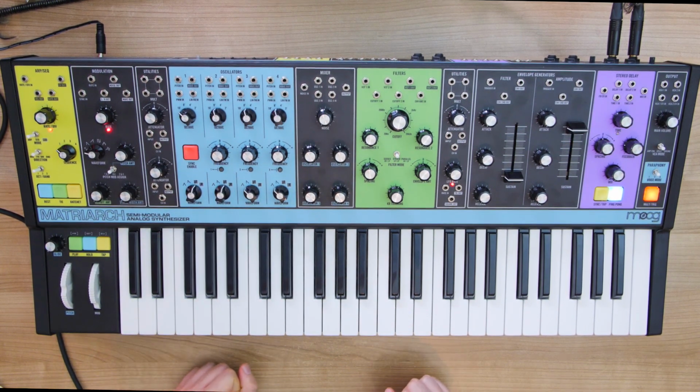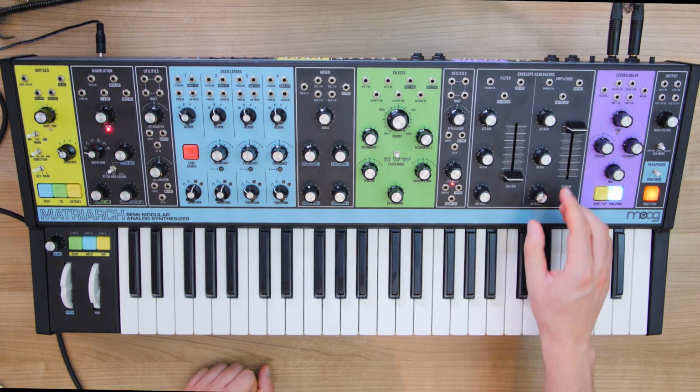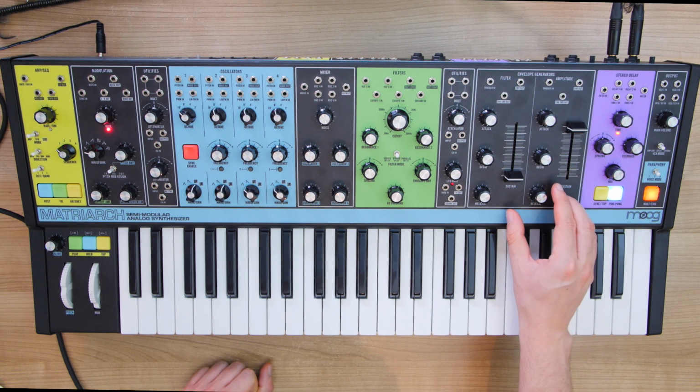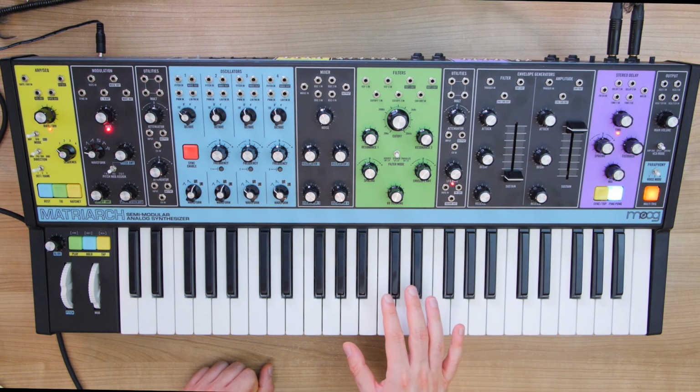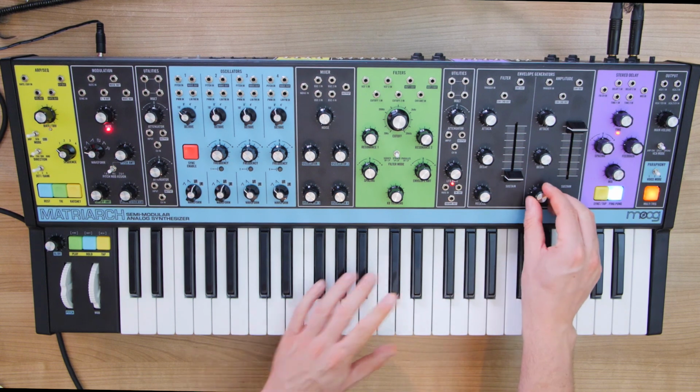And then I'm going to increase the amp envelope release, which means that every time I release a key, the volume of that note will slowly fade out. And the time for this fade out can be controlled with the release knob.